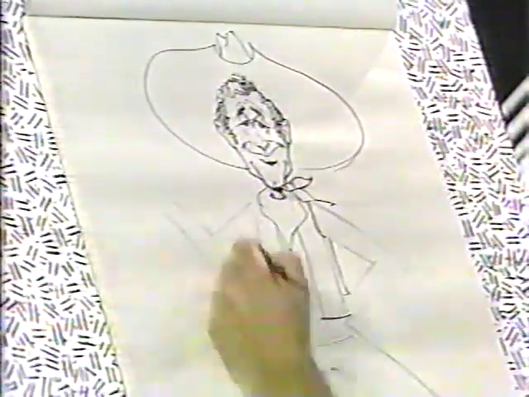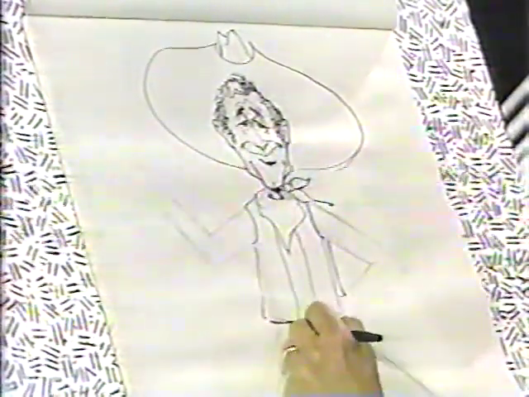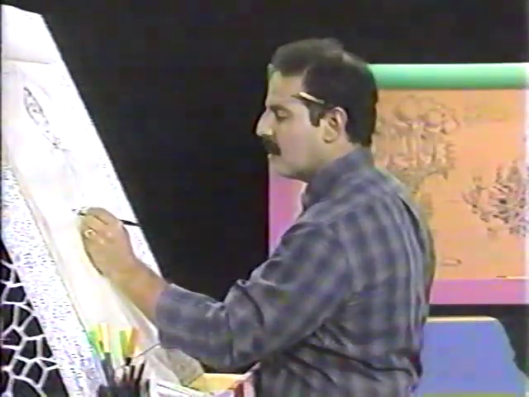Clothing's very important. You know, when you read books or go to the movies or watch TV, you sort of make records in your mind of the things that you see, what these particular things look like.